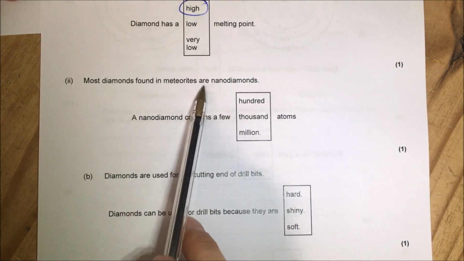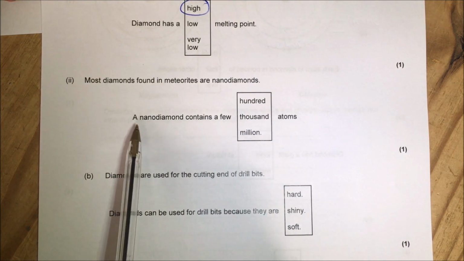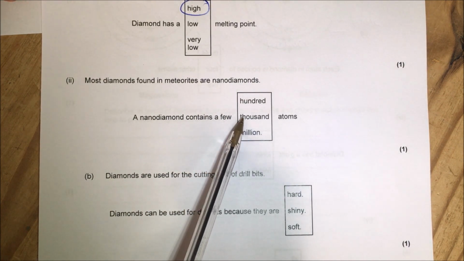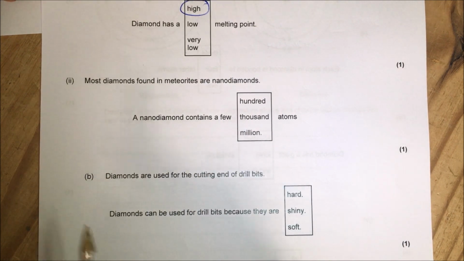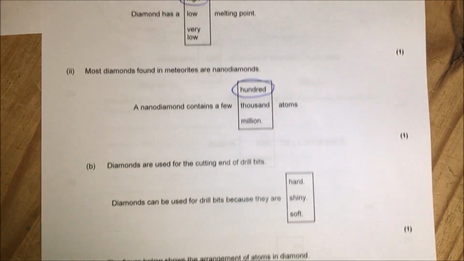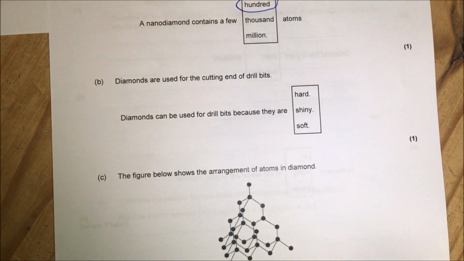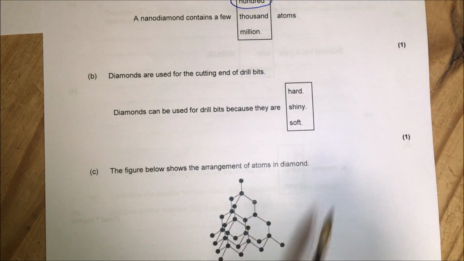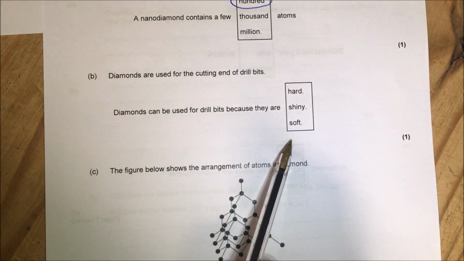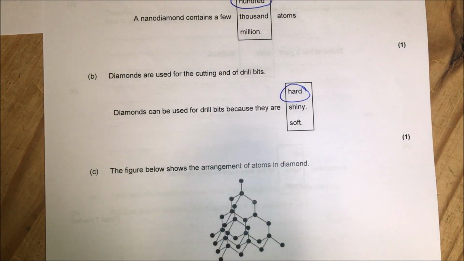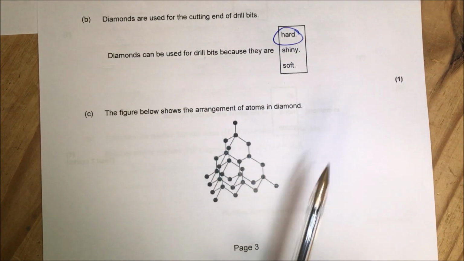Most diamonds found in meteorites are nanodiamonds. A nanodiamond contains a few 100, 1,000 or million atoms. It's a few 100 atoms. Diamonds are used for cutting end of drill bits. Diamonds can be used for drill bits because they are hard, shiny or soft. We'll think about the properties going to be most useful for a drill. It will be hard. The figure below shows the arrangement of atoms in a diamond.